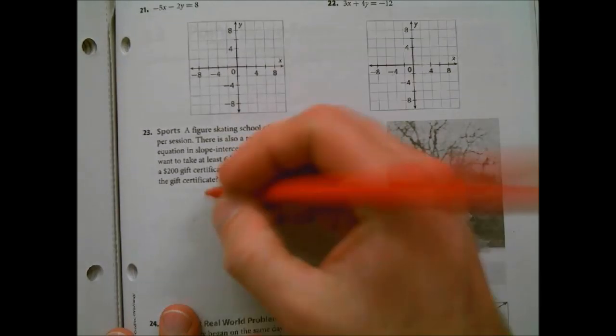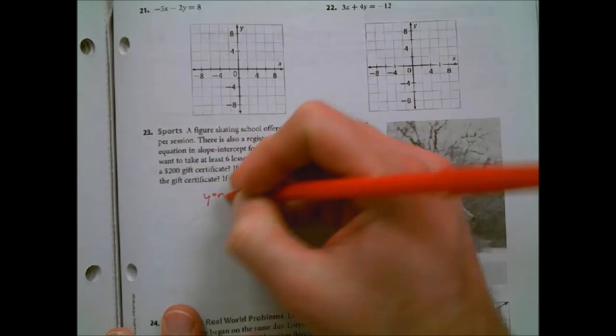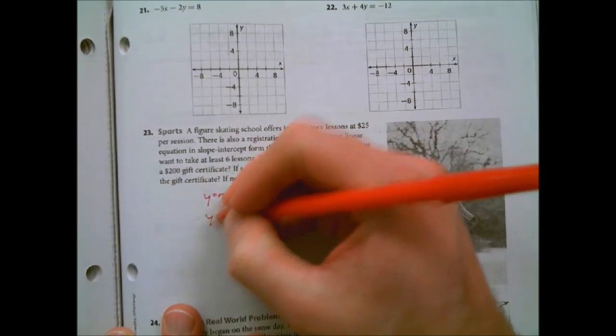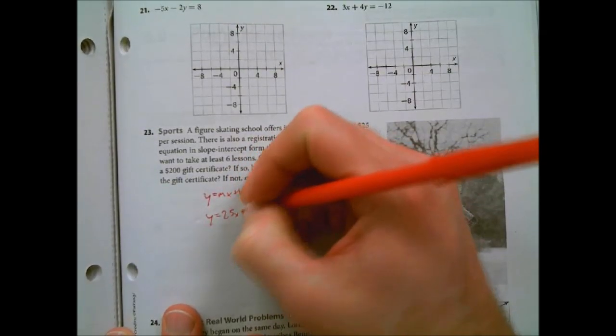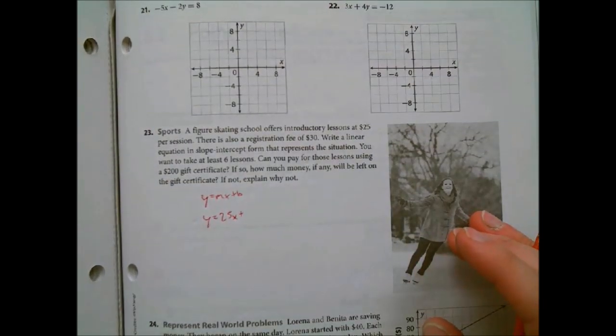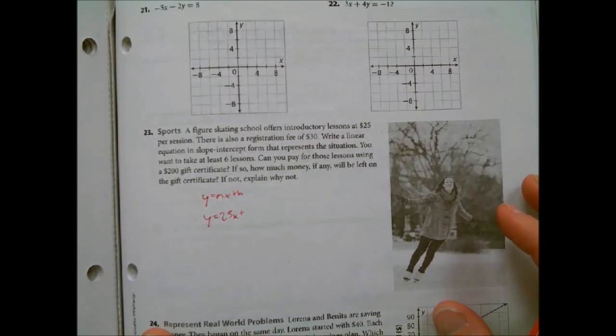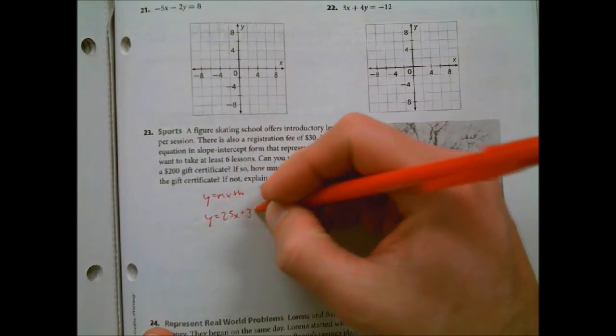25 over 1, exactly. So we have y equals mx plus b. So y equals 25x. And then do we have like a starting amount or an initial amount here that we have to pay? Go ahead, Caden. Yeah, the $30. Right, so we're going to say plus 30, and then boom, there's our equation.